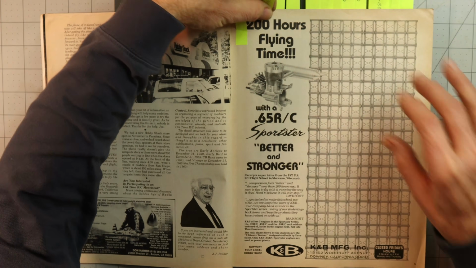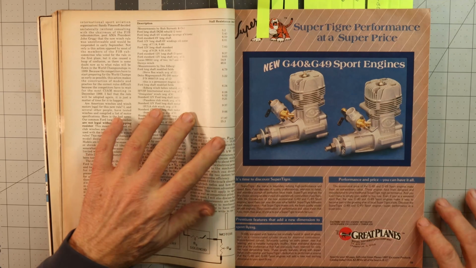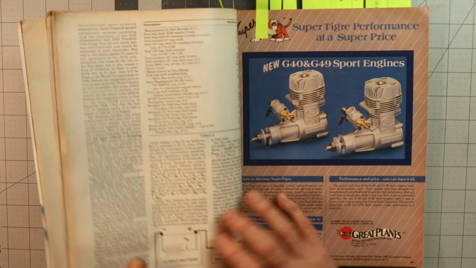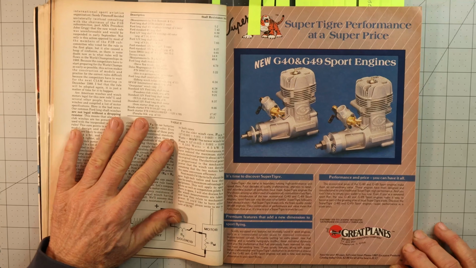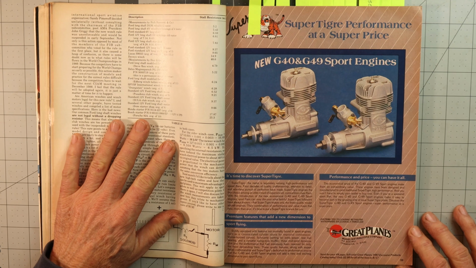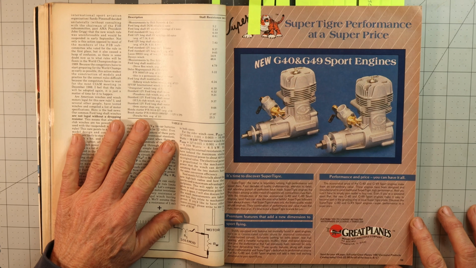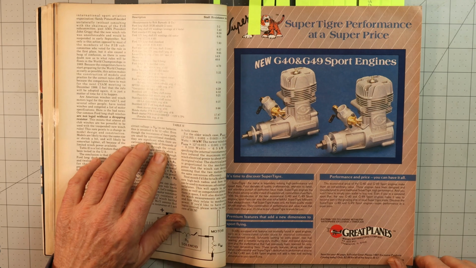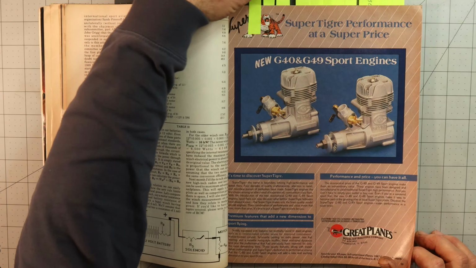This next one is Super Tiger. Obviously in February 1989, Super Tiger was being distributed by Great Plains, which was Tower Hobbies basically in Champaign, Illinois. So this is featuring the G40 and G49 Sport engines, and I do have a G40 Sport engine at this time. That was one of the engines that was given to me by Kirk.